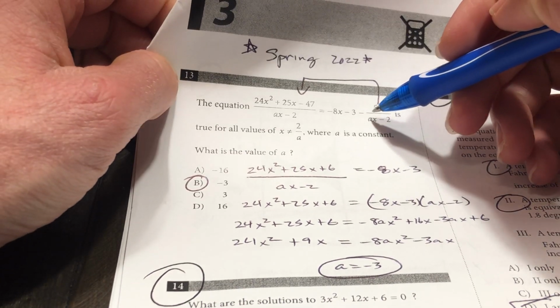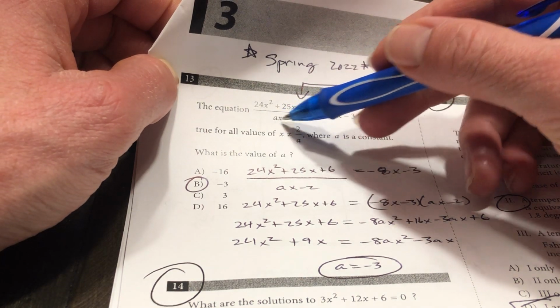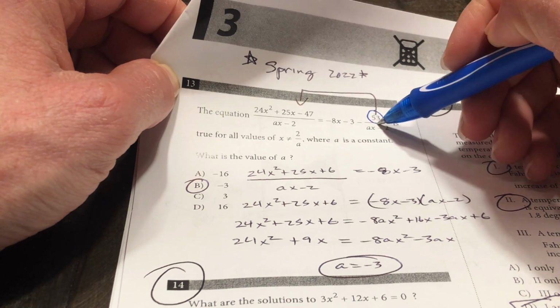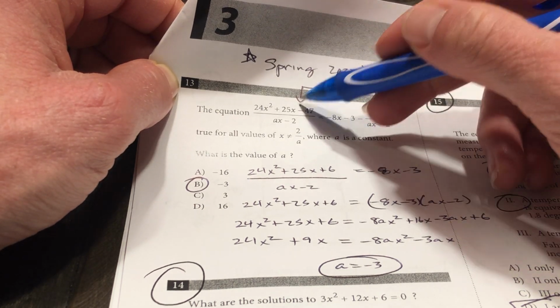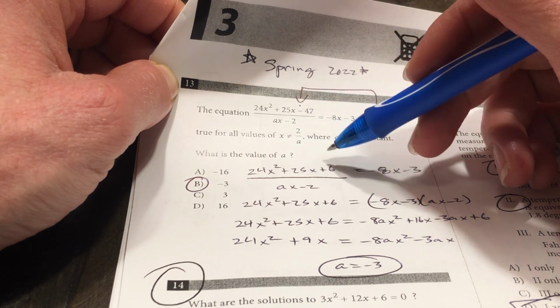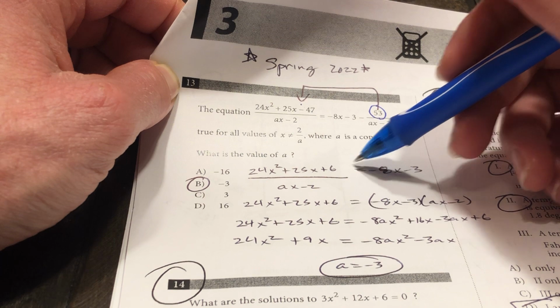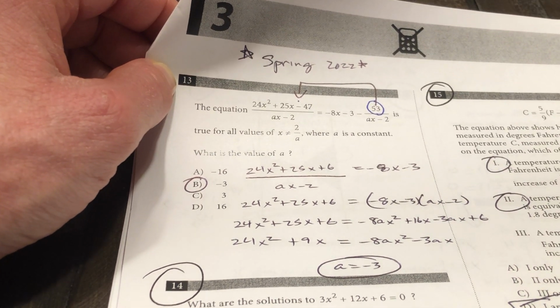So here's what we did. We're going to add this fraction over to the other side because they have the same denominator of ax minus 2. So what I'm doing, if I add this to that, I'm really taking negative 47 and adding it to 53. Negative 47 becomes a positive 6 over ax minus 2. Now it's equal to, this is left over, negative 8x minus 3.